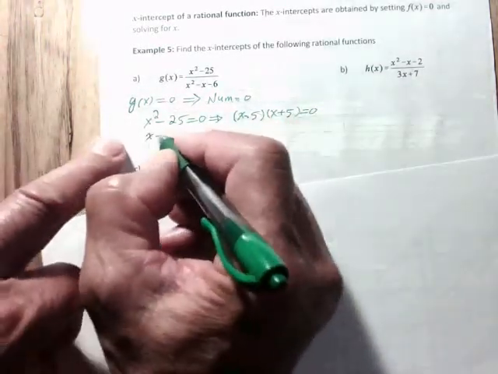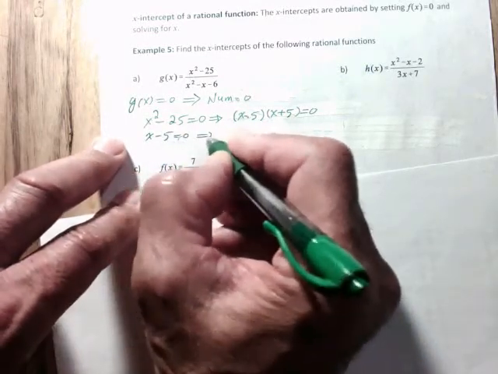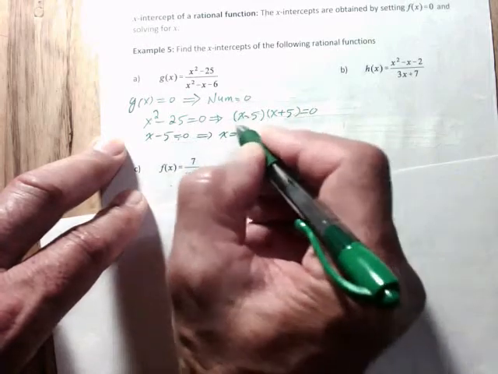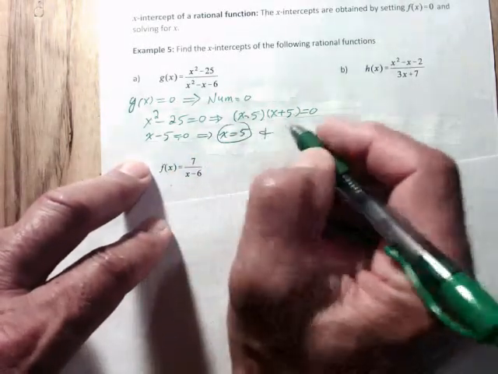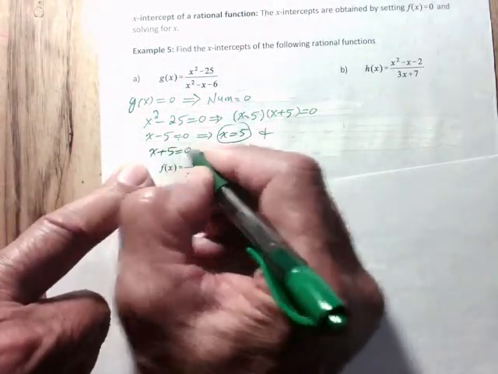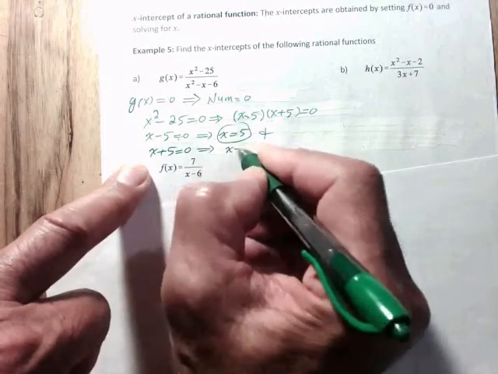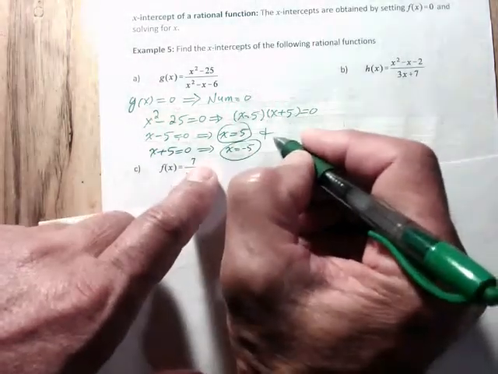Put x minus 5 equal to 0. It gives you x equal to 5. This is one real zero. And put x plus 5 equal to 0. Gives you x equal to minus 5. So these are the x-intercepts.